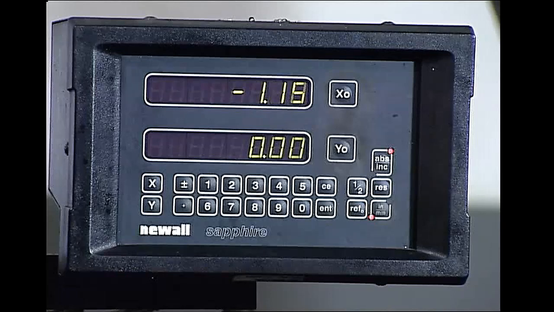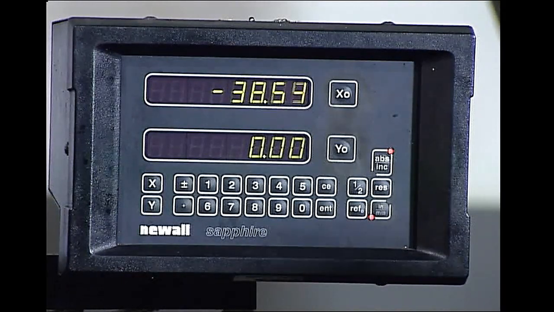Now notice it's a negative sign. 60, 70, 80, and there it is, 90 millimeters. I'll just tweak it in now. So 50 millimeters plus minus 90 equals minus 40.